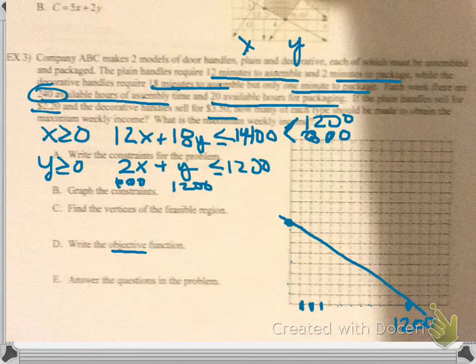This one is 600 for the X. 1, 2, 3, 4, 5, 6. I'm going to do that one in a different color. 1, 2, 3, 4, 5, 6. And then 1,200 for the Y. Okay, so again, 1, 2, 3, 4, 5, 6, 7, 8, 9, 10, 11, 12. Okay, connect that. And again, the straighter you can make this line, the better, because that way this will help you see that intersection point.